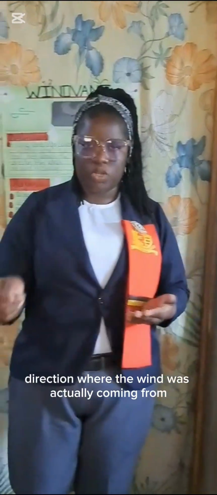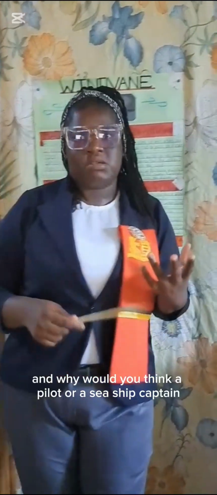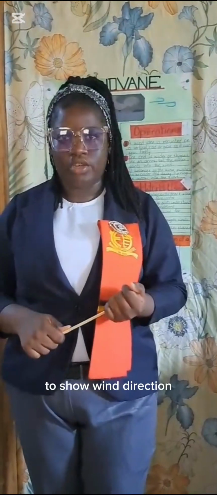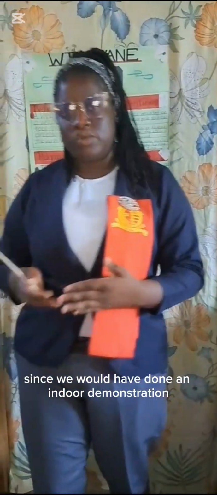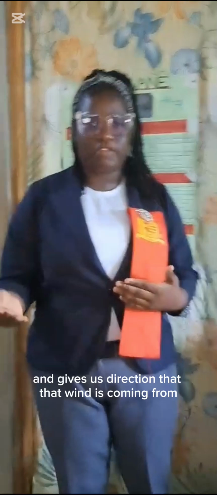In a brief demonstration, you would have seen that the arrow was pointing in a southern direction where the wind was actually coming from. And why would you think a pilot or a ship captain would need to have a wind vane to show wind direction? Or even, what does the direction of the wind say about the weather? Since we would have done an indoor demonstration, it would have shown that it's very windy and it gives us the direction that that wind is coming from.